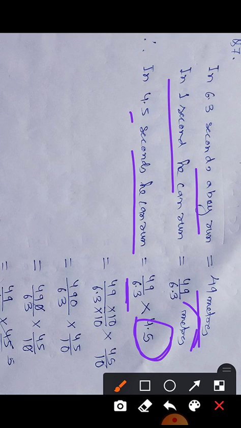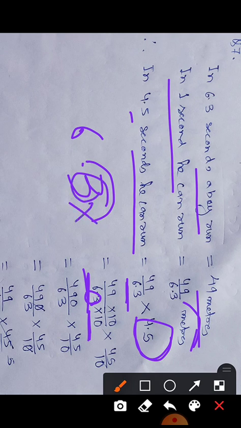Now, see, it will be a little bit difficult to divide decimal by decimal. So what we will do, we'll change decimals into whole numbers. Since the decimal point is just before a number, we will multiply it by 10.